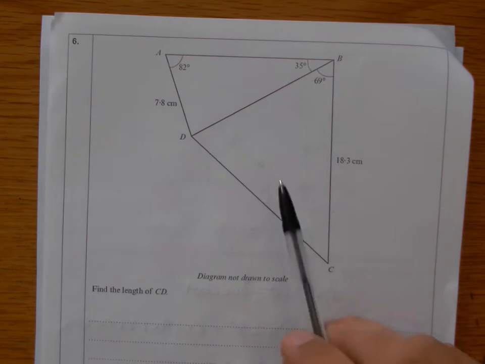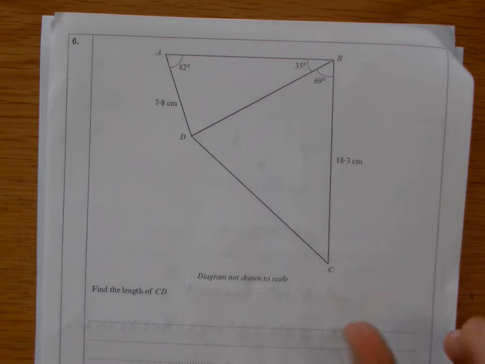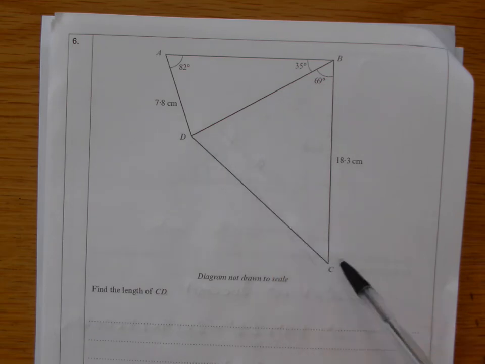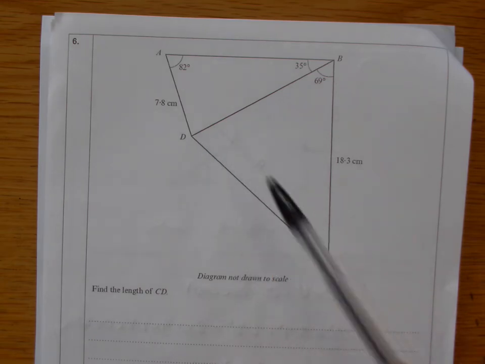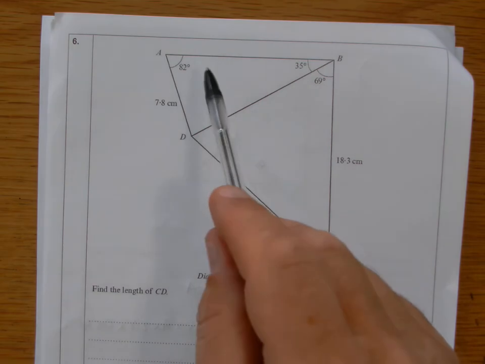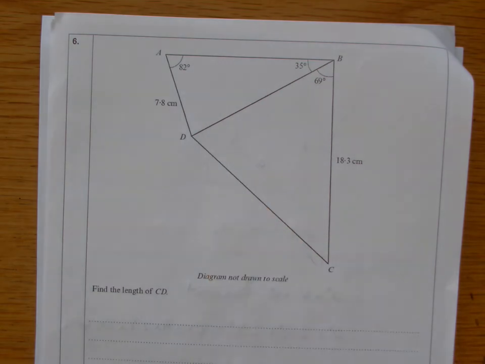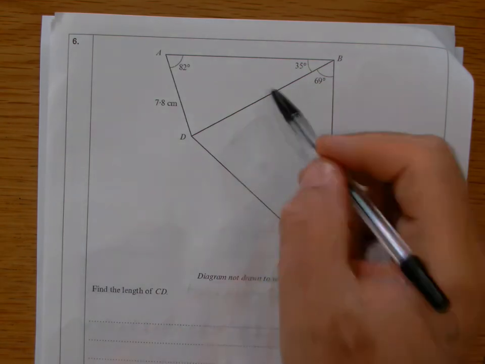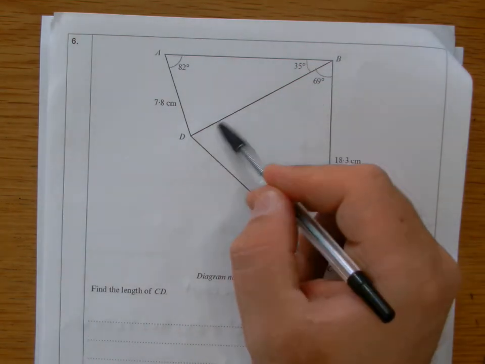Okay, so in this question, we've got two triangles, one attached to the other, and they want us to work out the length of CD on this bottom triangle here. Now to do this, you usually have to work out something on the other triangle first. And you need to work out something that links the two together, yeah? So clearly we need to work out this side, if you think about it.